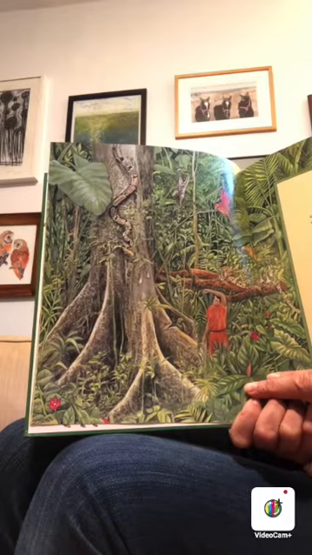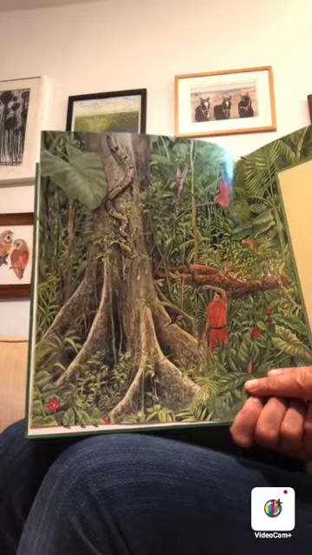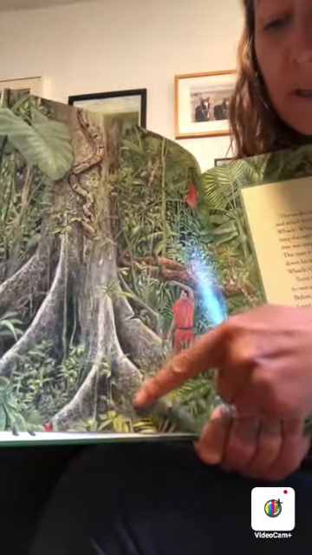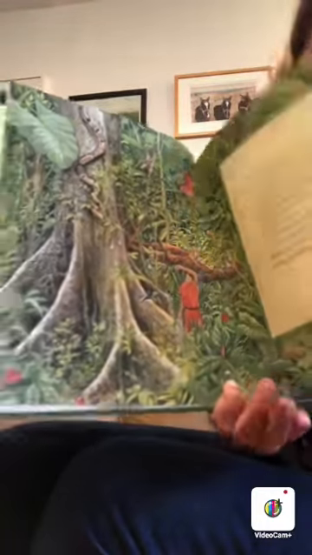Before he knew it, the heat and hum of the forest had lulled him to sleep. You can see the really big base of the tree with the roots going down into the soil.